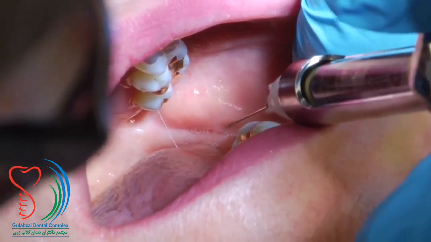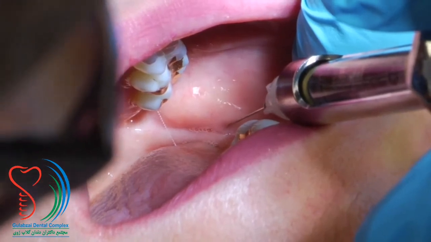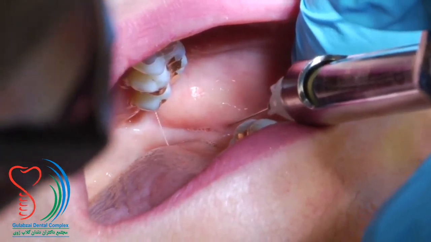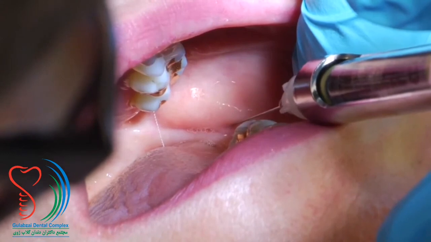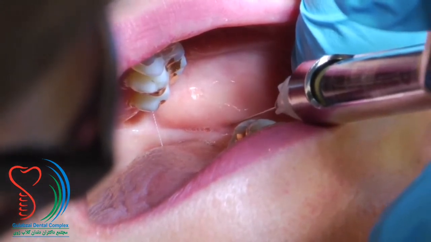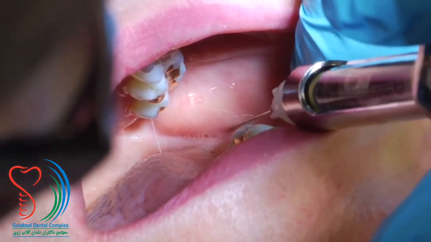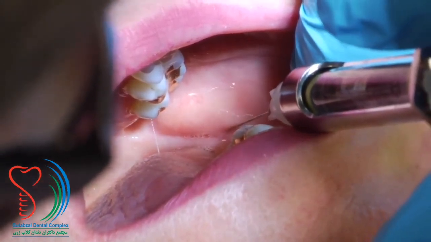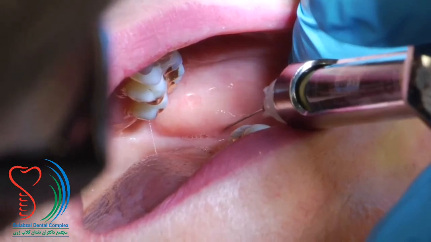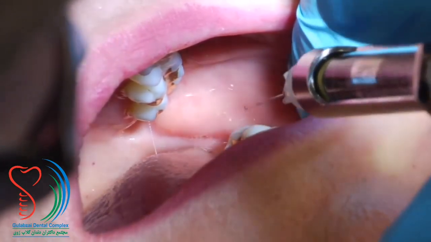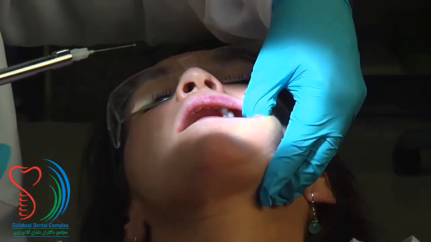This is a very shallow injection, and you'll meet resistance quickly. After a negative aspiration, another 1/8 of a cartridge of anesthetic is deposited here, and that should complete the full carpule that you started with. So you have used the entire cartridge to give these 3 block injections for the mandibular quadrant.